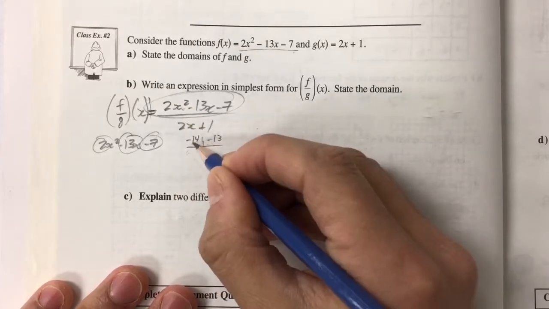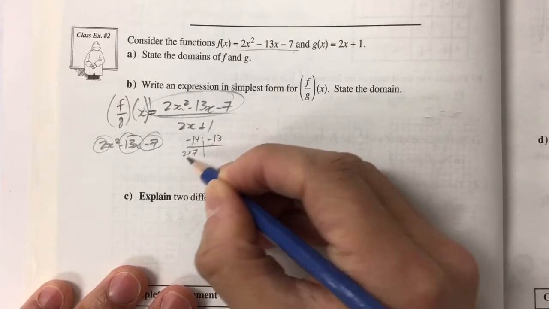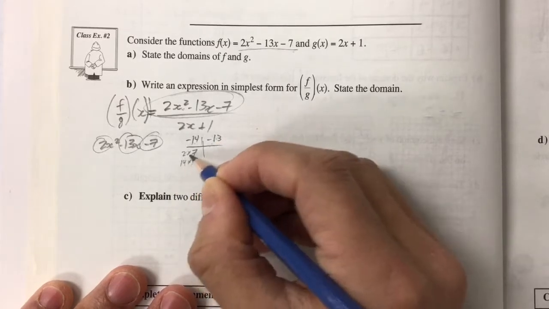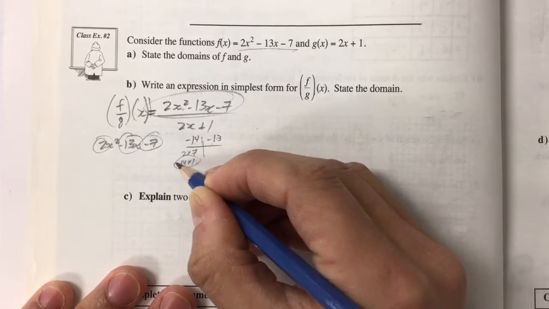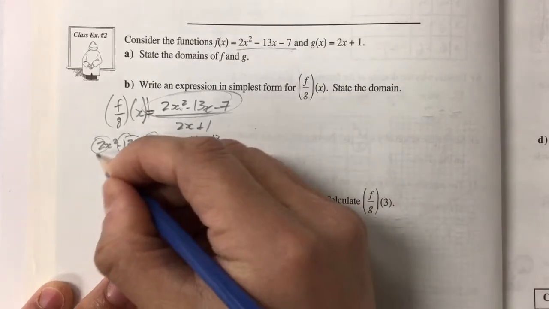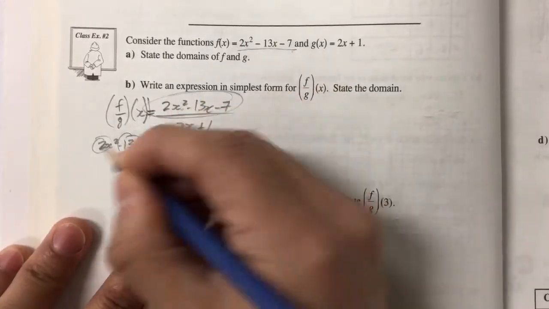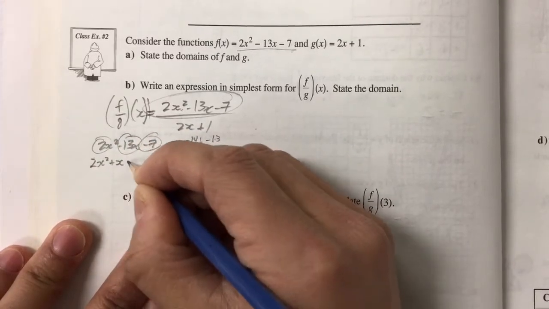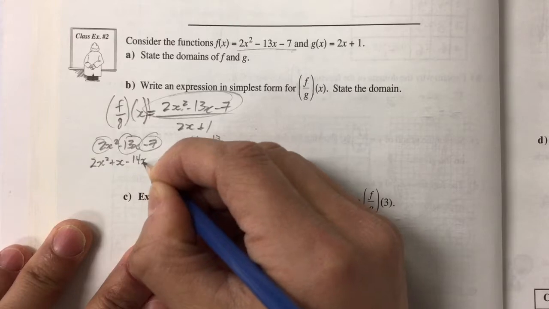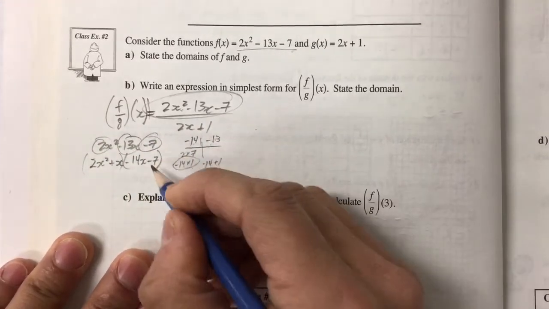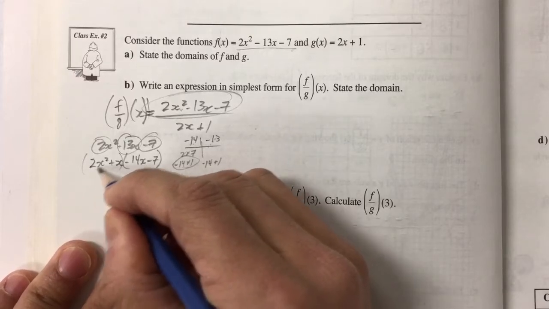And so we have 2 times 7, but we also have 14 times 1. And if we want a sum of negative 13, then it's going to be this one here, and that's going to be negative 14 and positive 1. So here we have 2x squared plus x minus 14x minus 7. And here is my grouping. And I'm going to factor out my x.